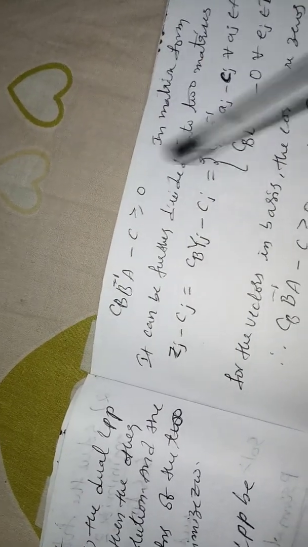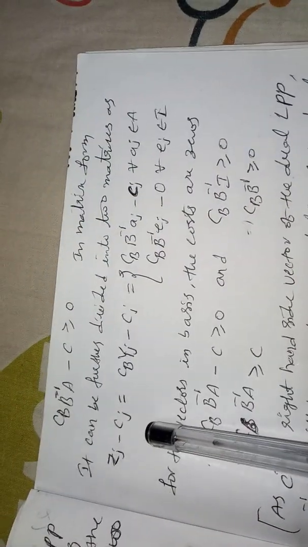The same thing we are expressing here in matrix form. It can be further divided into two matrices. Already here you have Zj minus Cj, where Zj equals CB Yj.